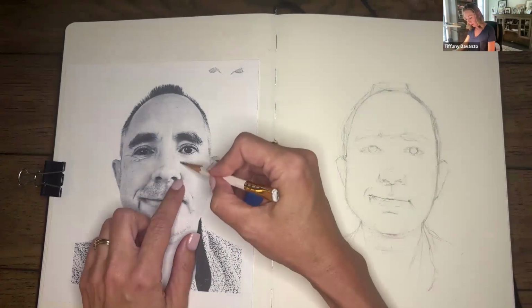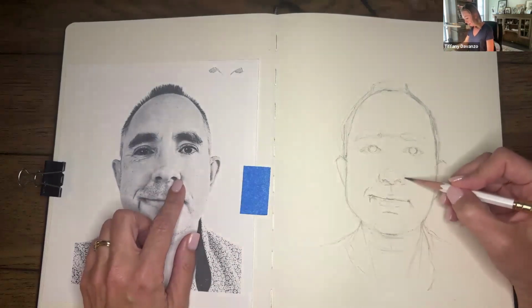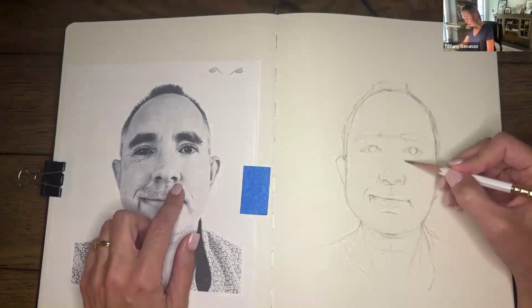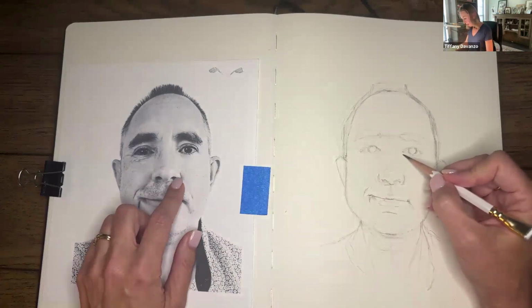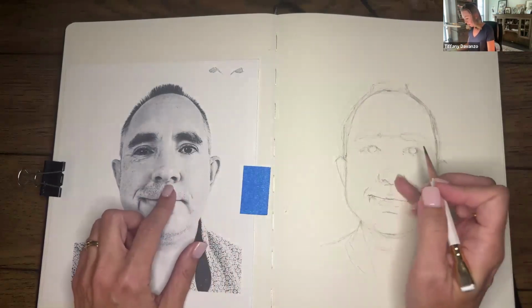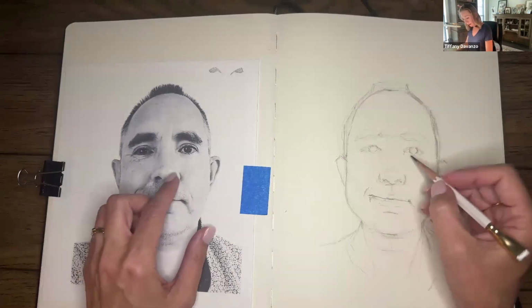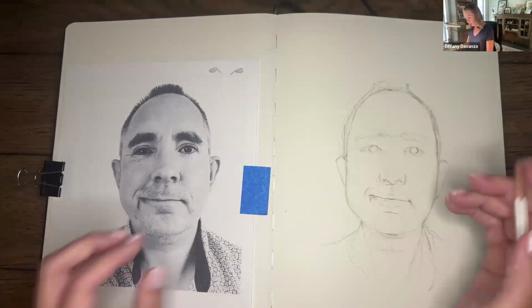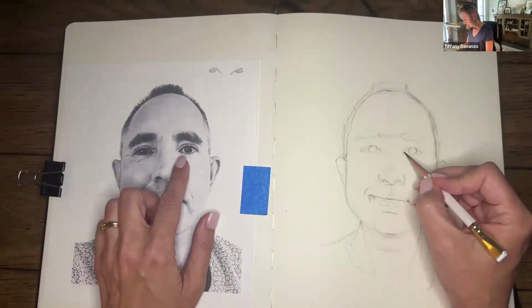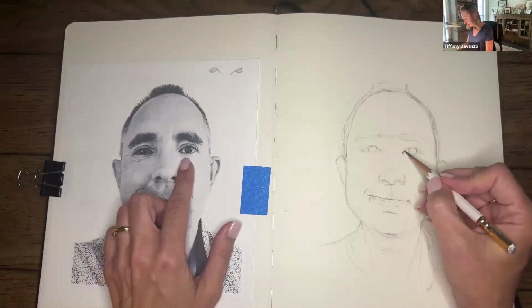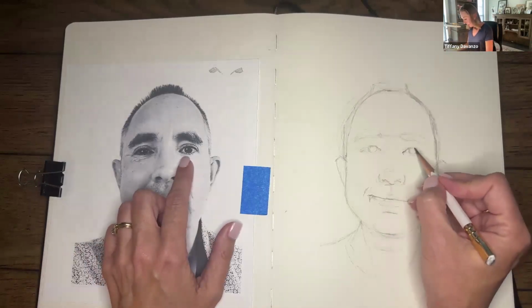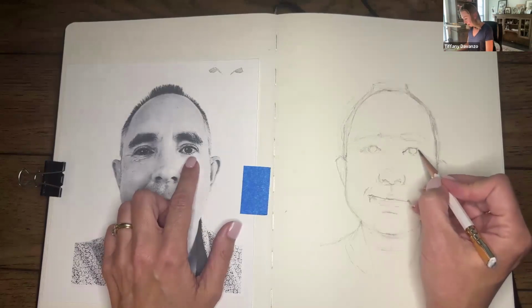And I'm just going to look. All right. And I think I'm going to either move his nose up or his eyes down. I think I'm going to make his eyes slightly larger as I go to this stage. So if you see that I'm not drawing exactly on my underdrawing, I'm just allowing myself to adjust things as I go.